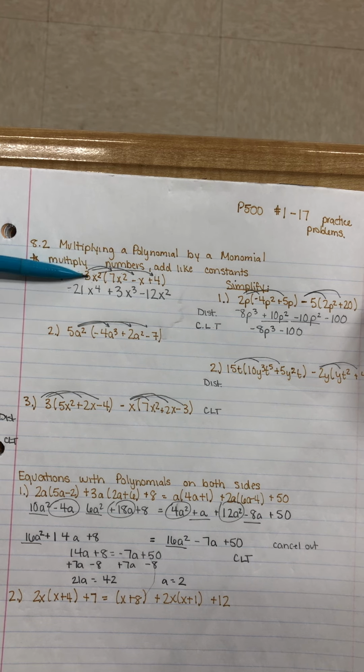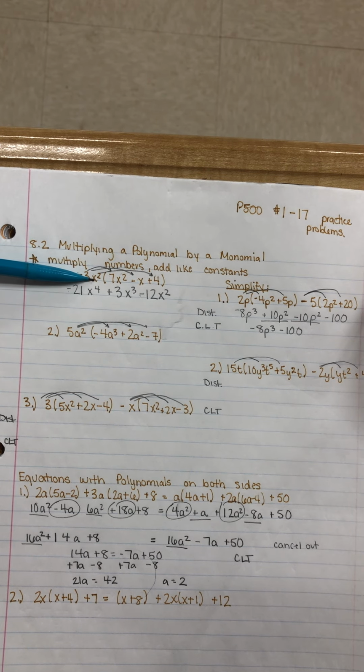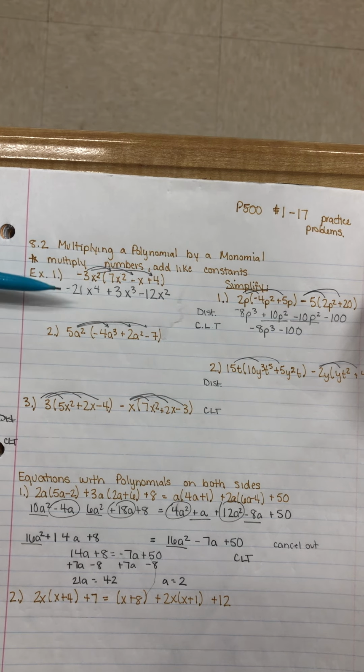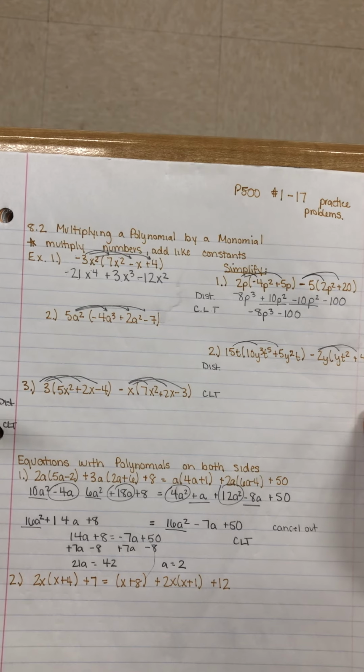Then negative 3 times 4 is negative 12. I have 2 x's and no x's. 2 x's plus no x's is still 2 x's. And then that's my answer. Double check, make sure it's in standard form, so greatest exponent to least, and that's it. So now we're going to do this one together.